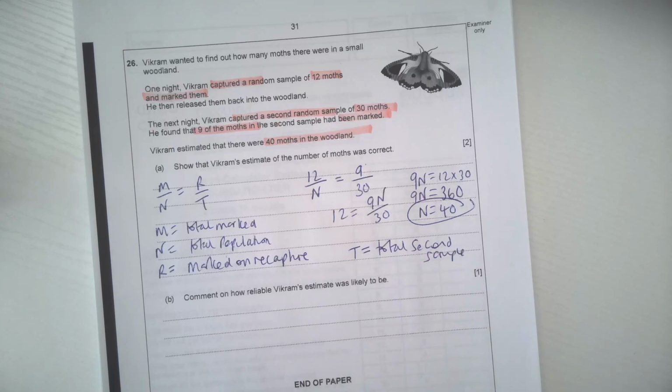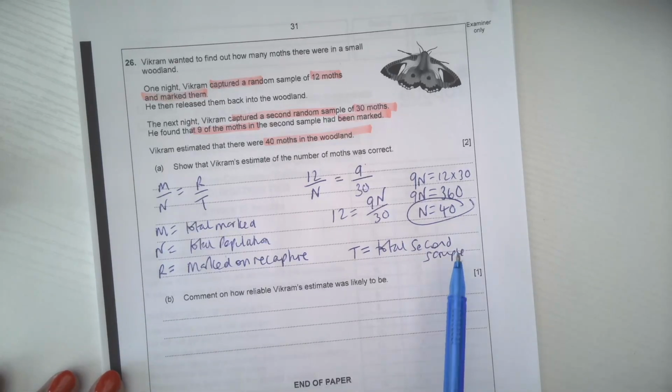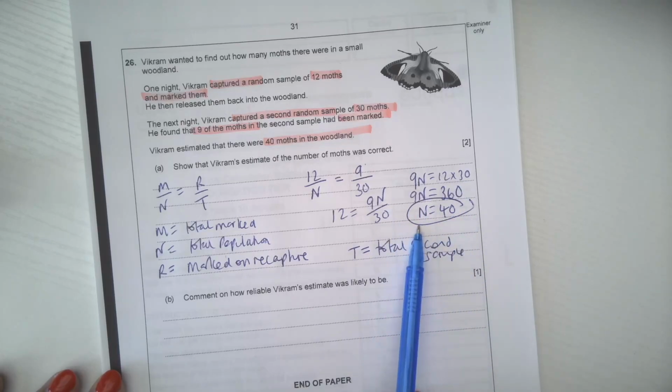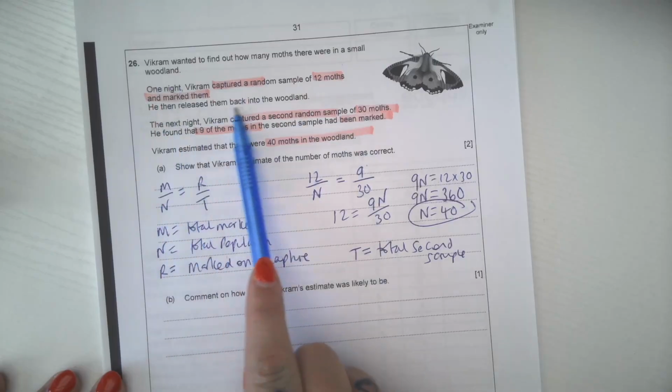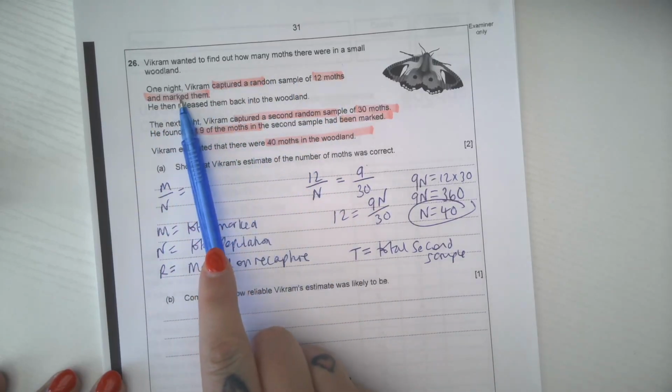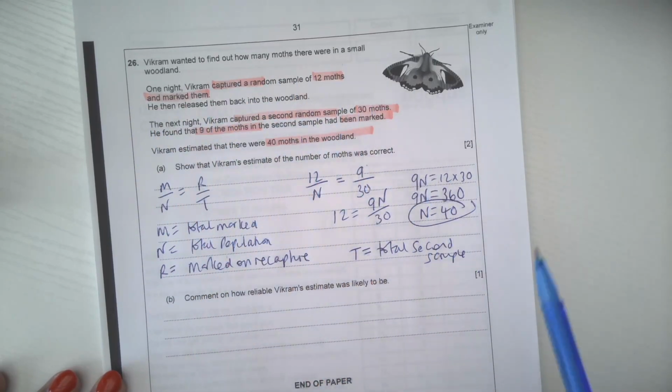Part B, comment on how reliable Vikram's estimate is likely to be. So let's look at these sample sizes. 40 is the estimated population, but he captured a sample of 12. So actually his first sample was quite small compared to his second sample.